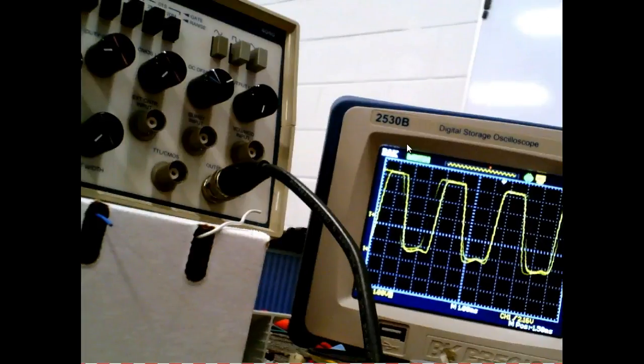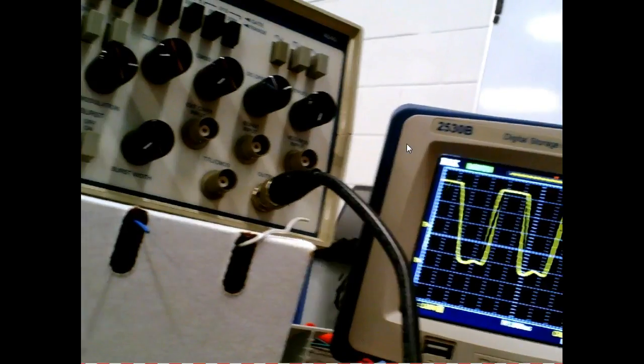Looks like it's gonna be, oh, that's upside down. And so it looks like we gotta do it like this. So this is the speed of the motor.